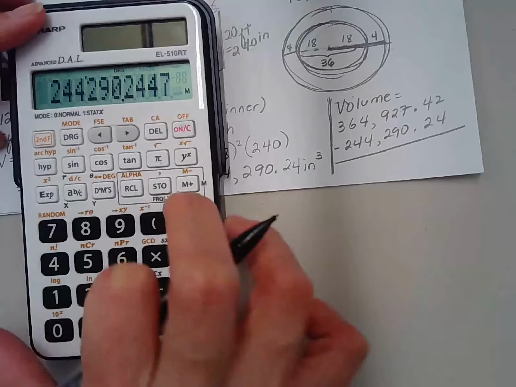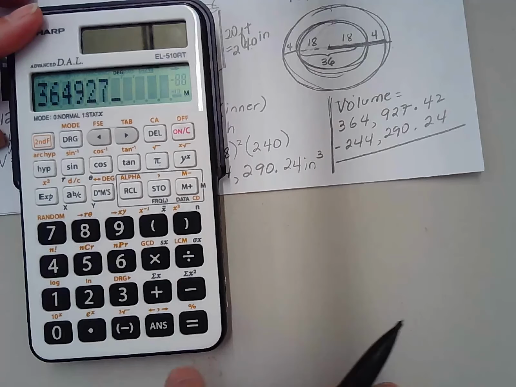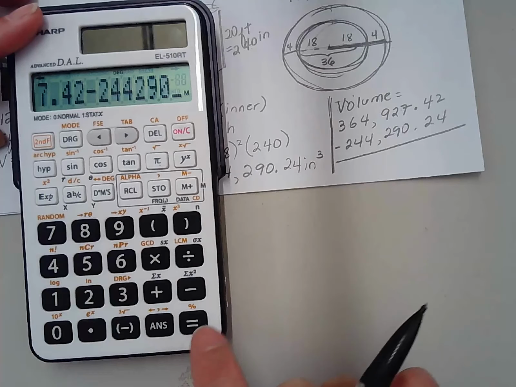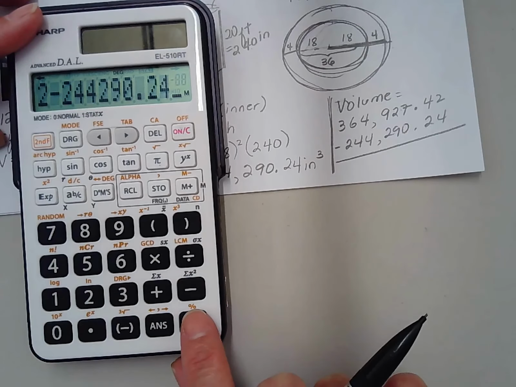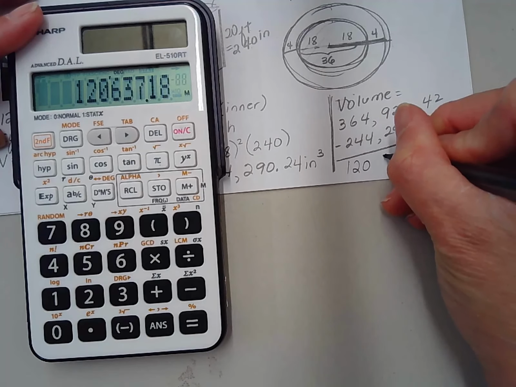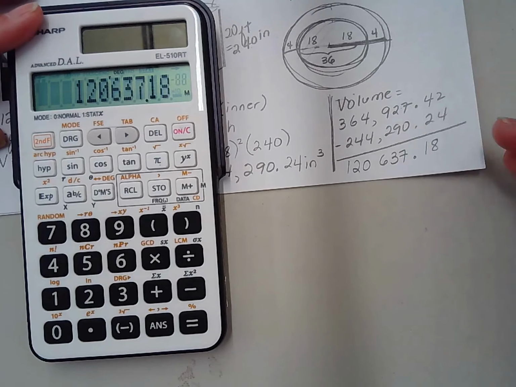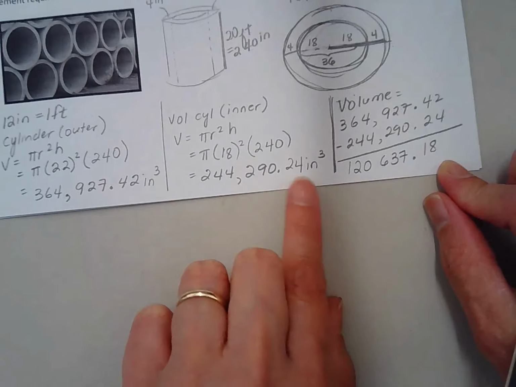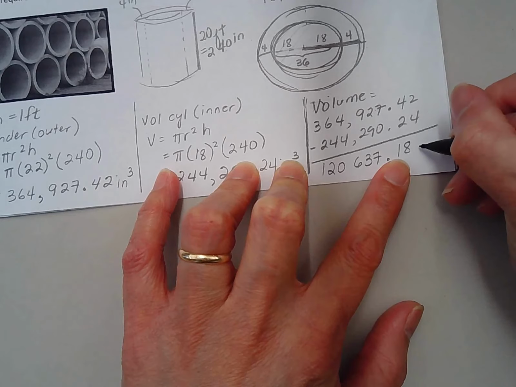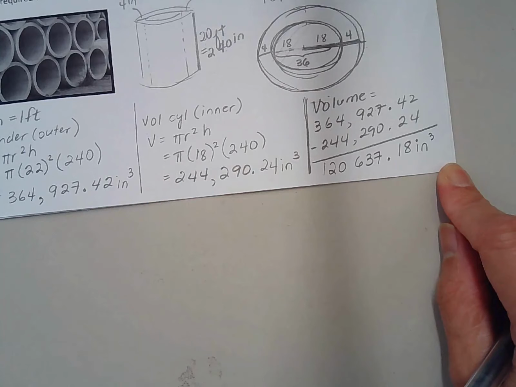And that's it. 364,927 minus the inner. So the remaining is 120,637.18 inches cubed, cubic inches.